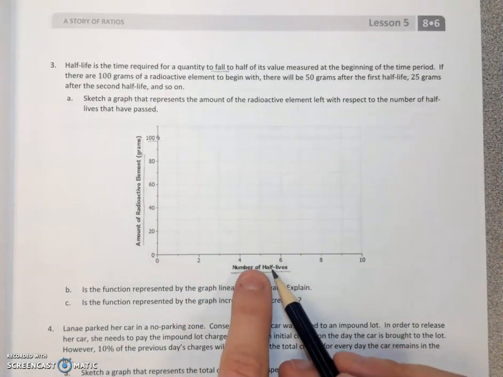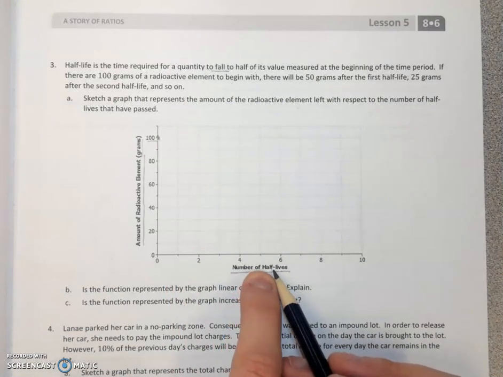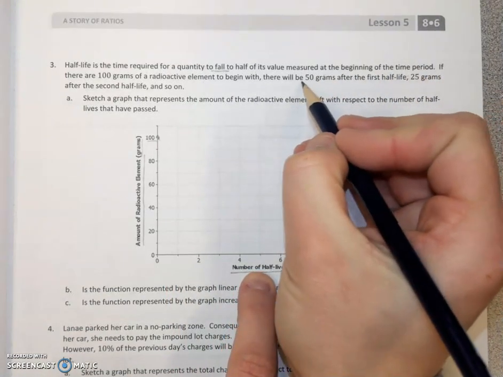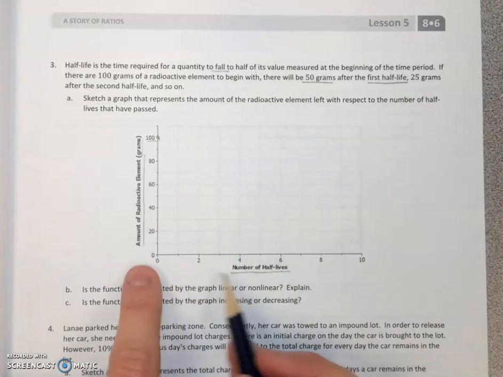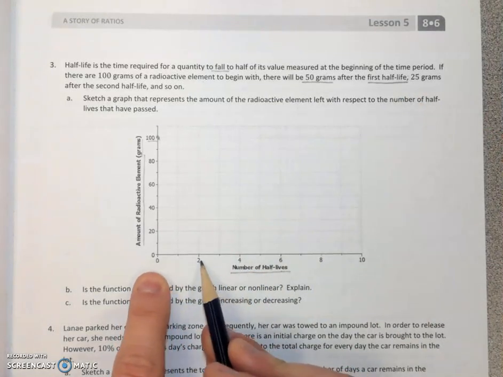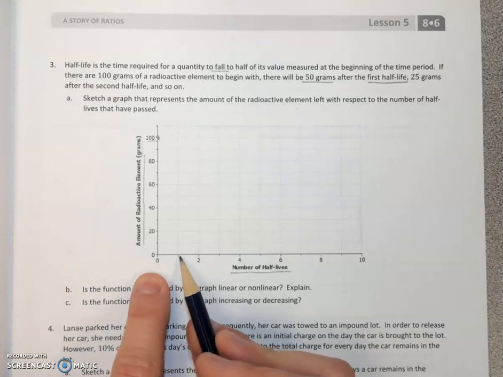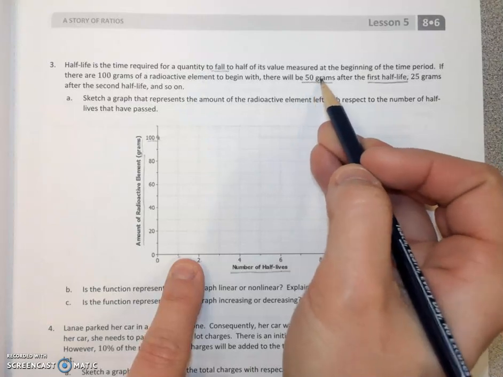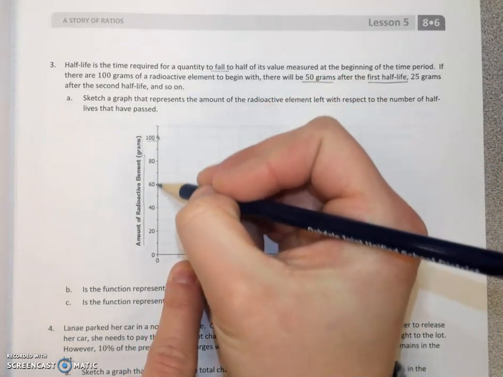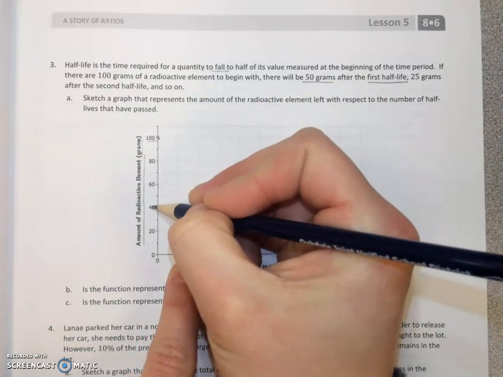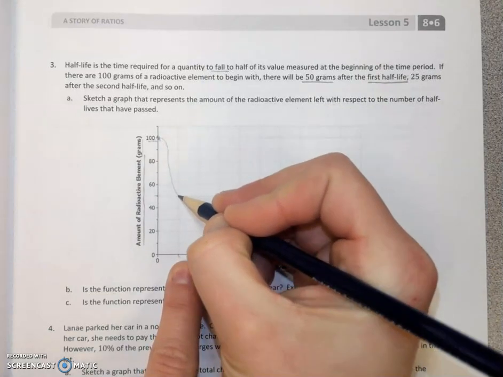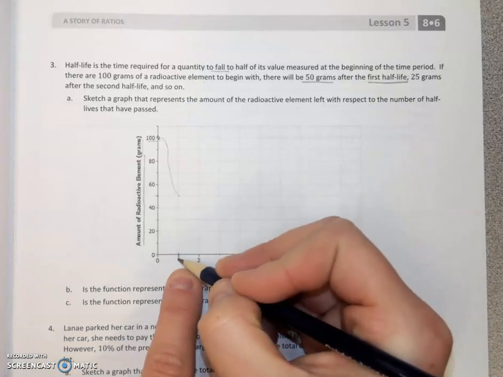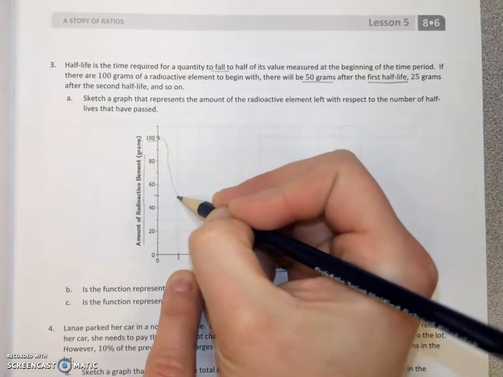And then number of half-lives, it tells me there will be 50 grams after the first half-life. So if you look here, it tries to trick us. It goes 0 to 2. So my first half-life, number 1 half-life, has to be right in here. And it tells me that it's going to be 50 grams. So for my graph, if I find 50, again, it's tricking us. It goes 40, 50, 60. I know that it's going to have to fall to right there, because at 1, it's at 50.